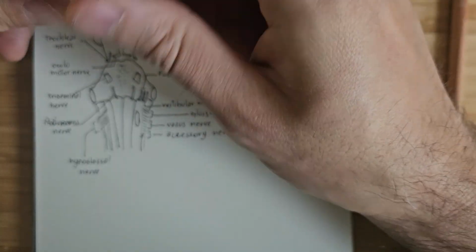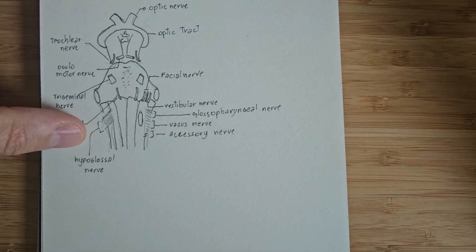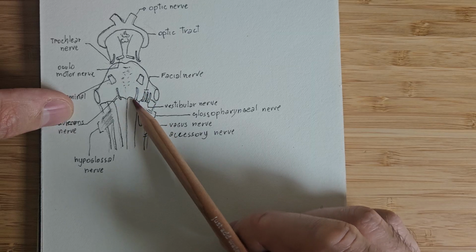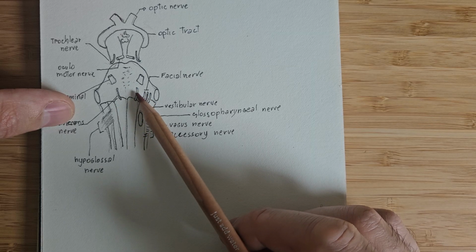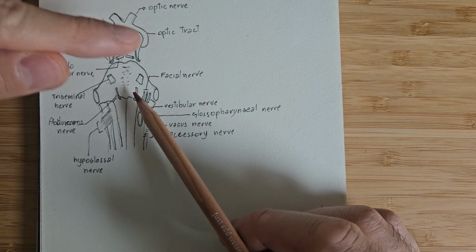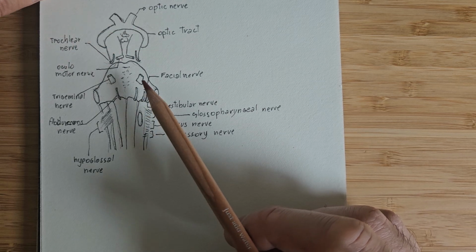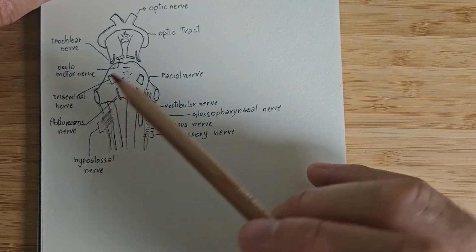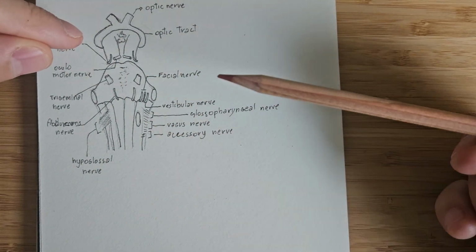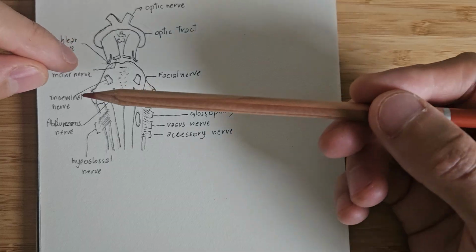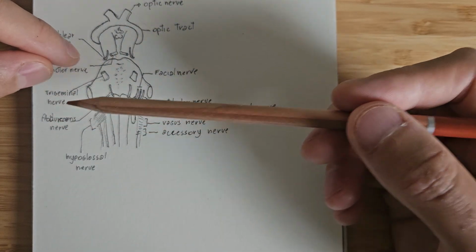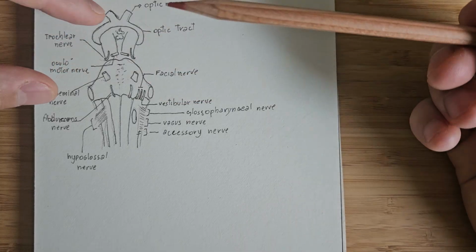Okay, so this nerve is attached to the junction between the pons and the medulla, and it will innervate the lateral rectus muscle, controlling the outward eye movement. Usually damage causes esotropia, which is the inward turning of the eye, because if you don't have control of the outward movement, the eye will move inward, and double vision.